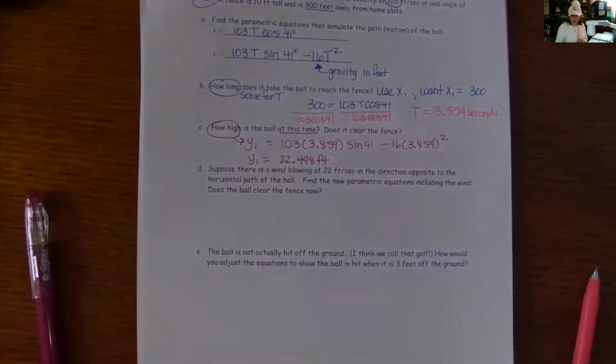Type it in, see if you get that. Did you get that?